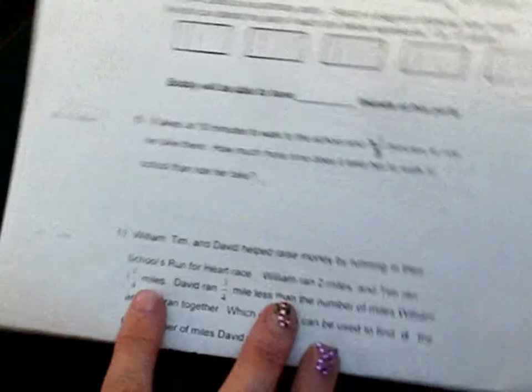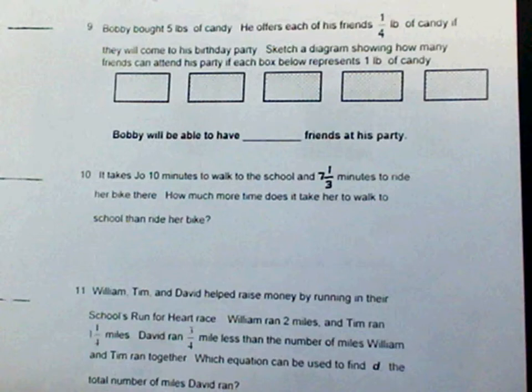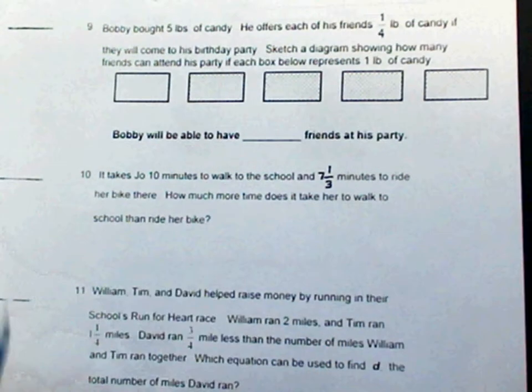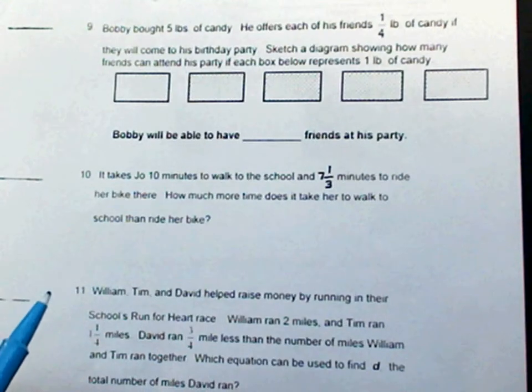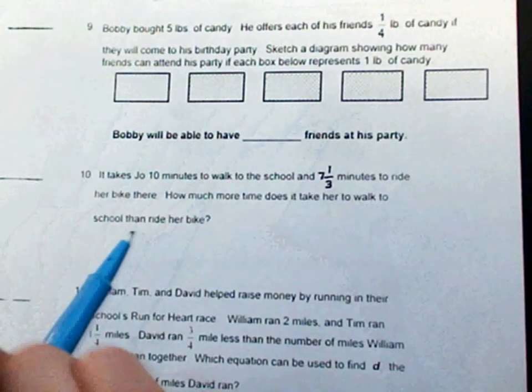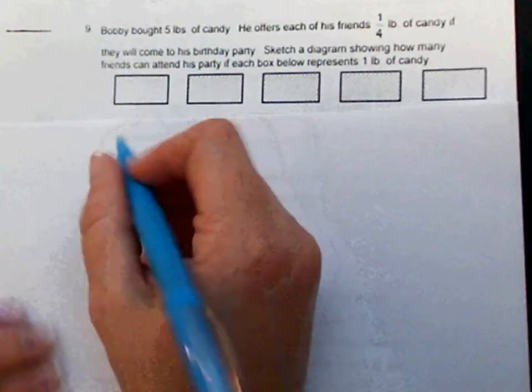Okay, so the second thing you asked for was dividing fractions. On your retest, we had a problem like number 9. It says Bobby bought 5 pounds of candy. He offers each of his friends a fourth of a pound of candy if they'll come to his birthday party. Now this one asked you to sketch a diagram. I'm going to show you just how to do both.